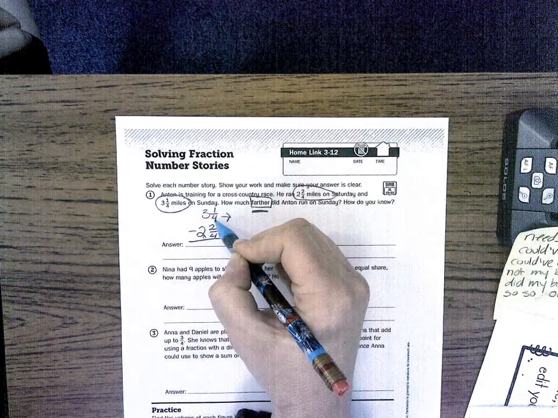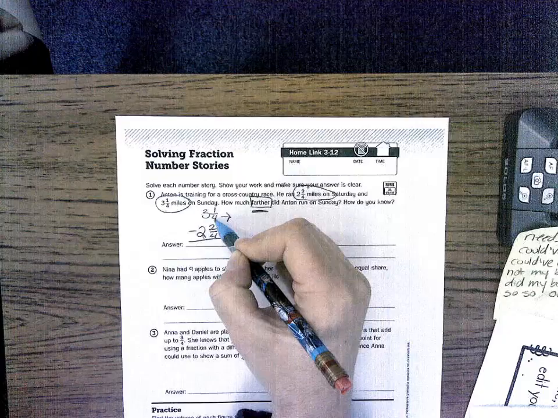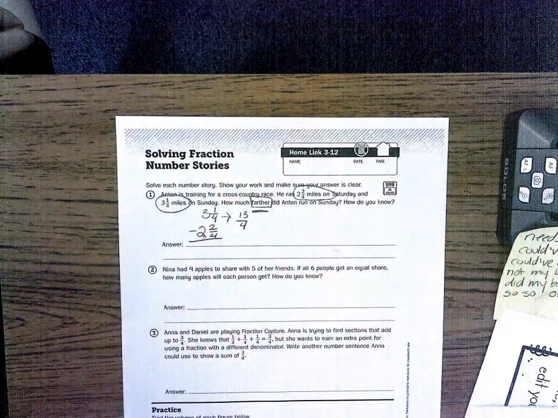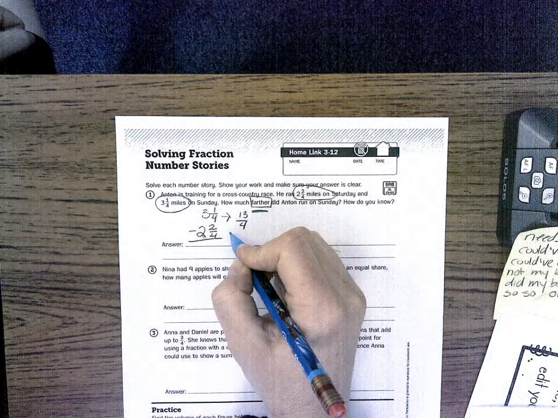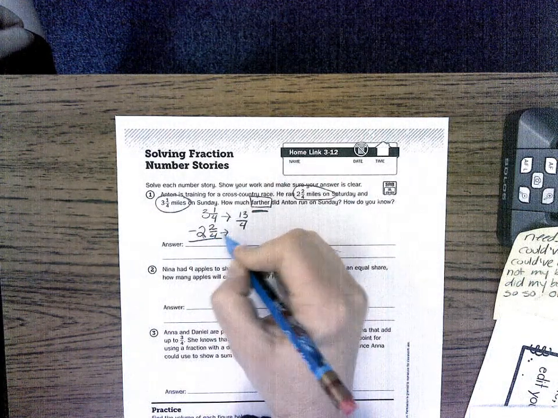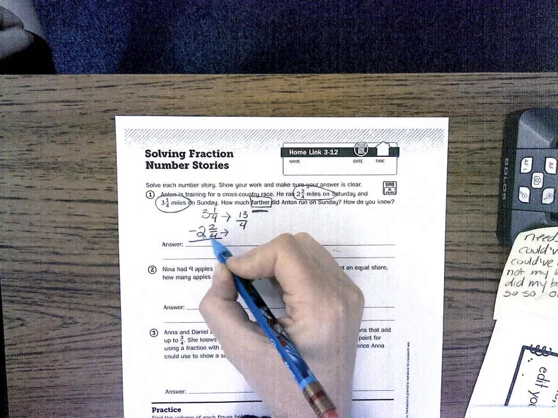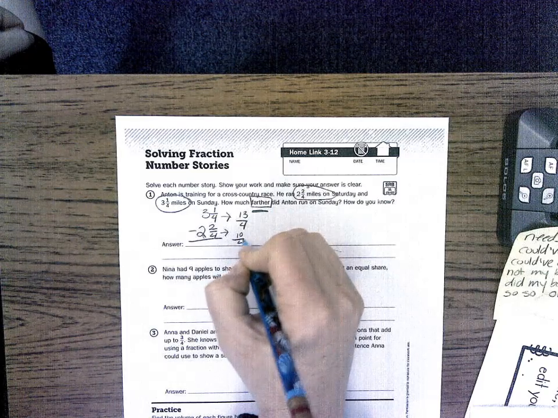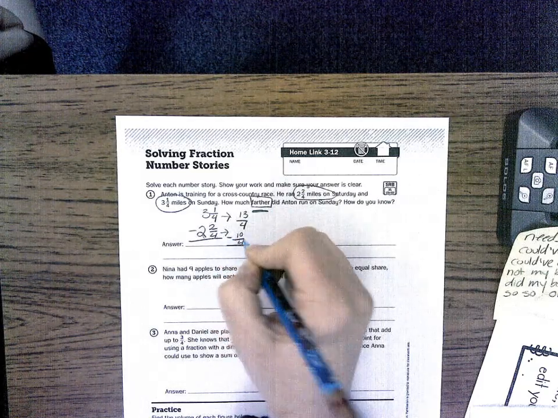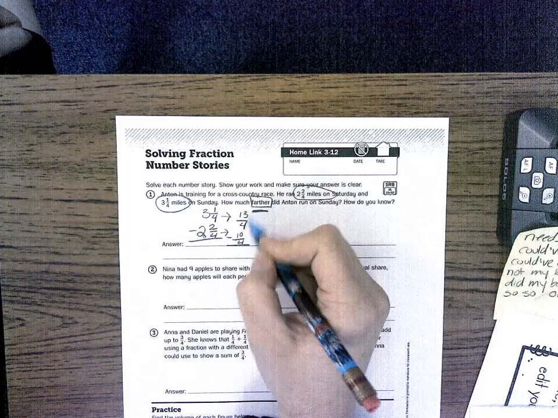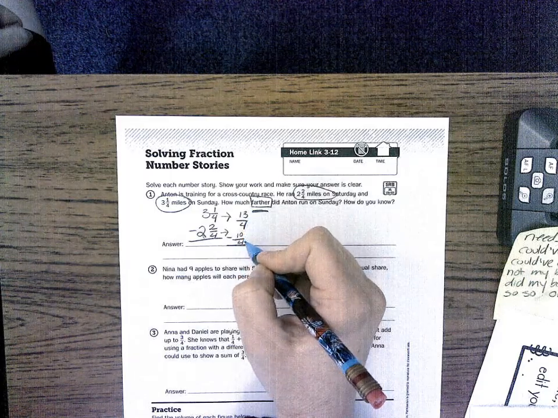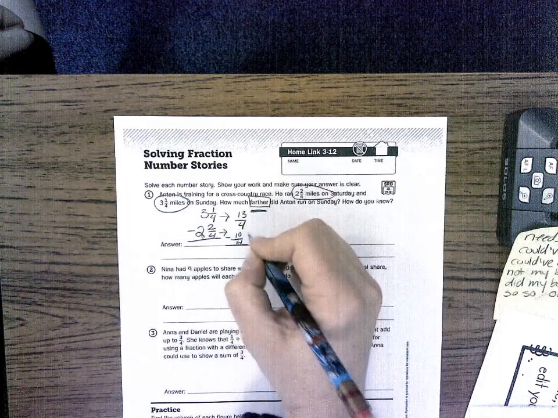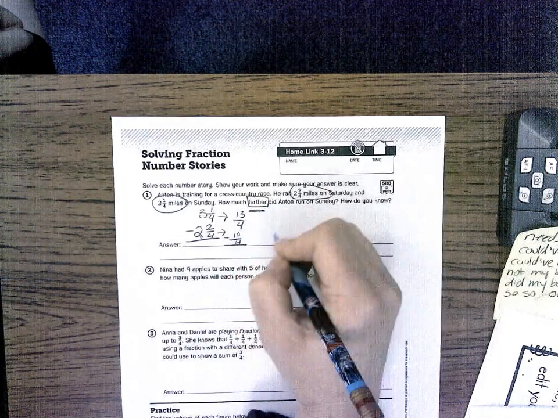3 multiplied by 4, whole number times denominator, is 12, plus the numerator is 13, so 13/4. Now I have my next number, which is 2 2/4. Whole number multiplied by denominator is 8, plus 2 is 10, so 10/4. Now I have a new equation, 13/4 minus 10/4. These are just equivalent fractions. I know that 13 minus 10 is 3, and my denominator stays the same.